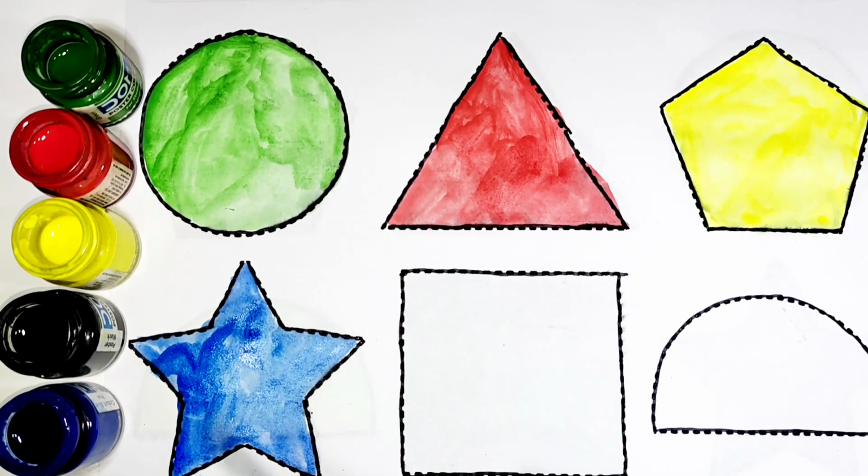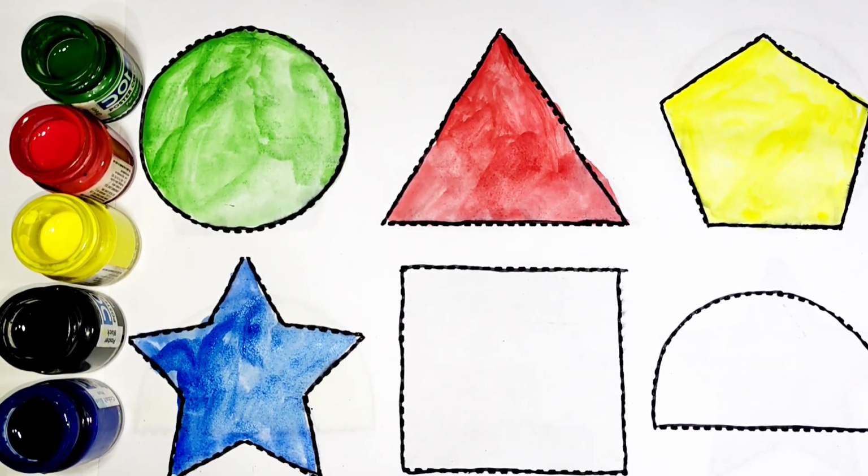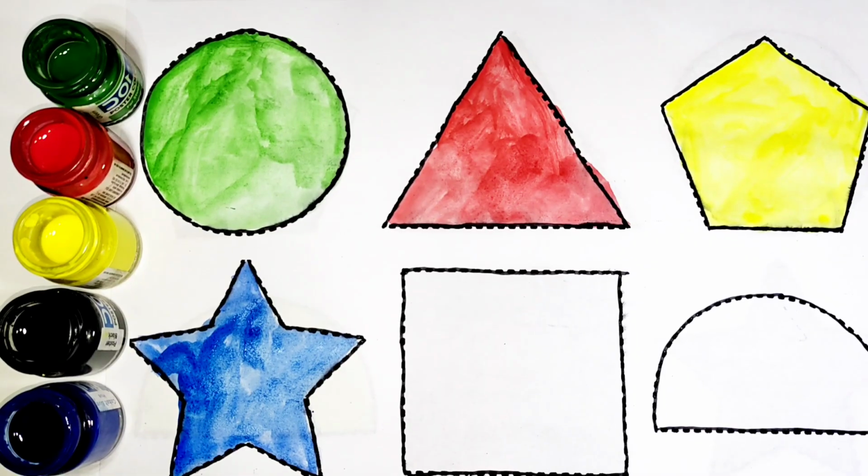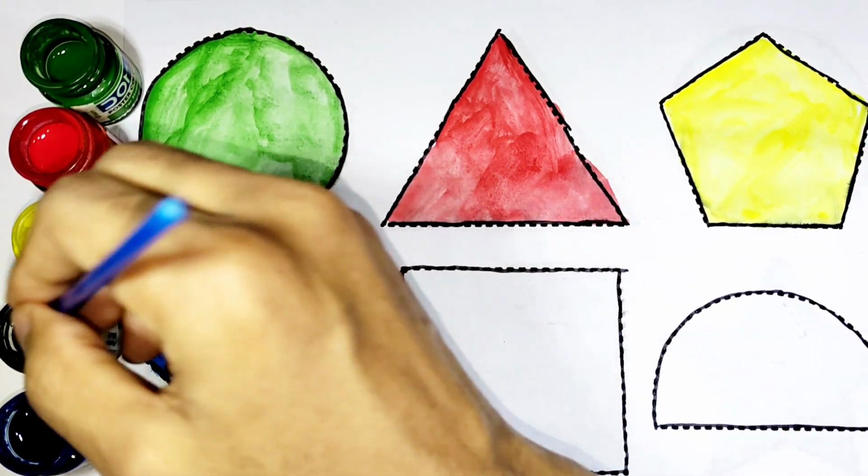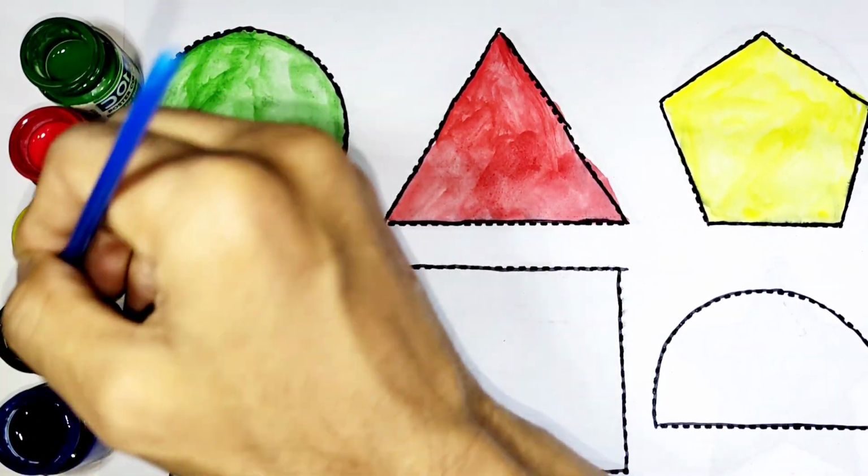The next one is the shape of square. Now we are using the color of black. Now we're mixing and using the color of black.